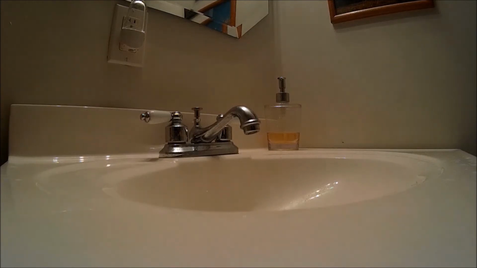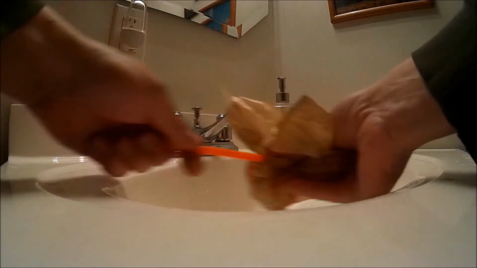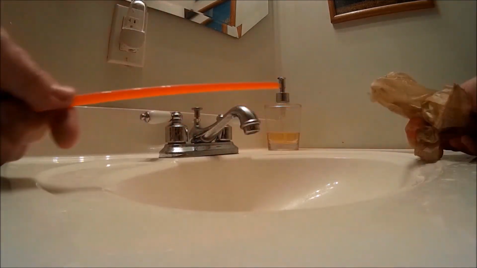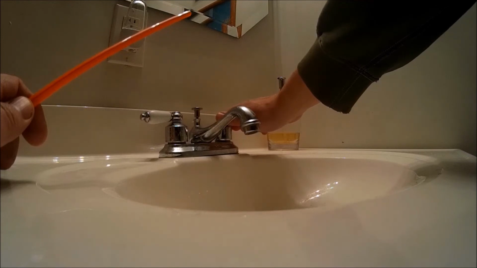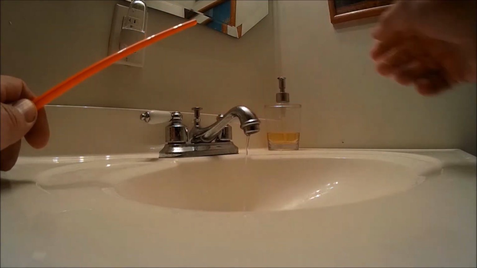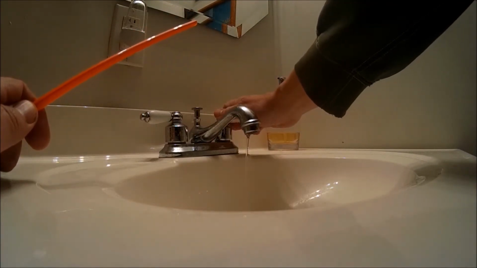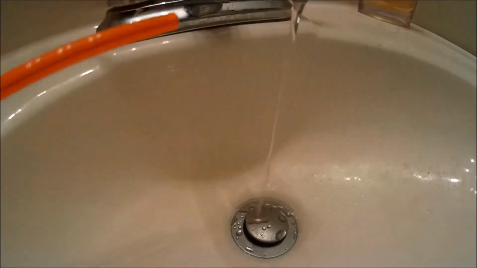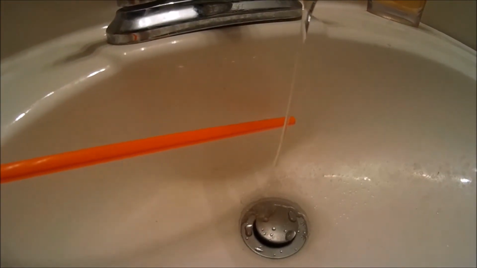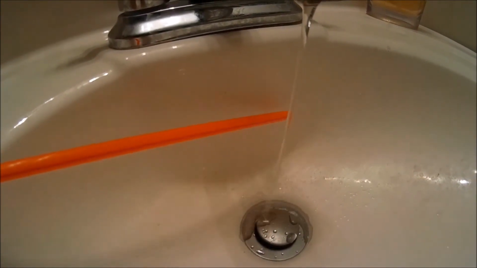I'm going to go into my bathroom here and do the same thing, but I'm going to use the straw on a small stream of water. Now, the trick to this is getting a consistent stream of water, just a small trickle, but it's got to be a solid stream. If it's a little drippy, it really won't work that well. But go ahead and rub the straw again with the plastic bag and watch what happens.